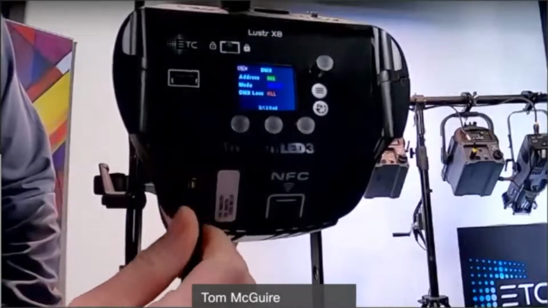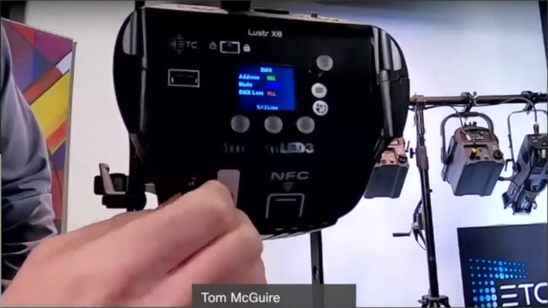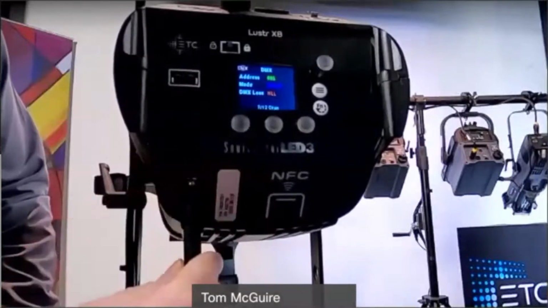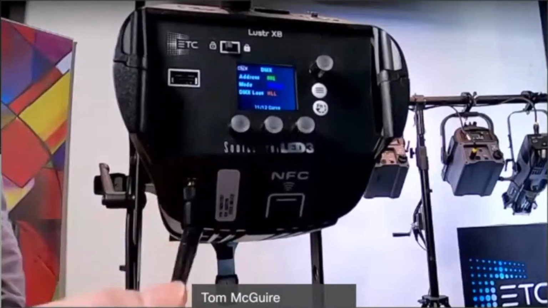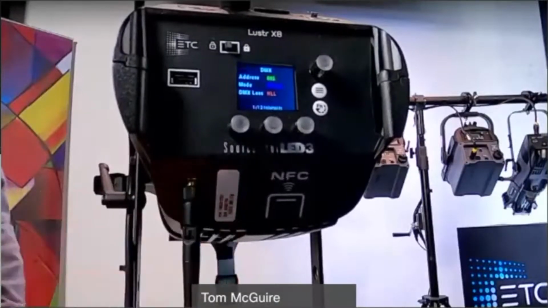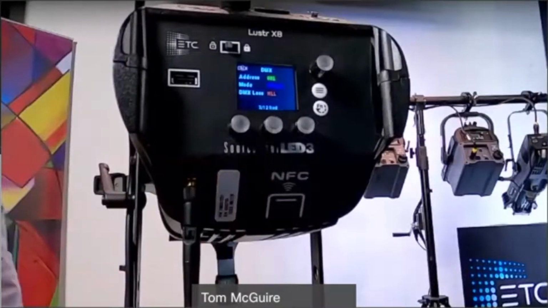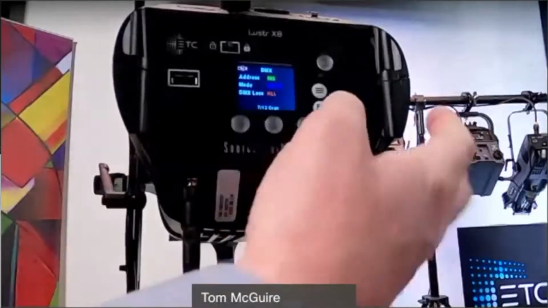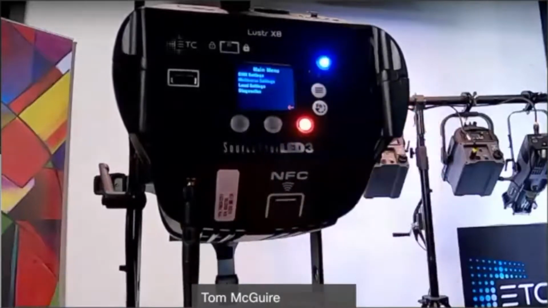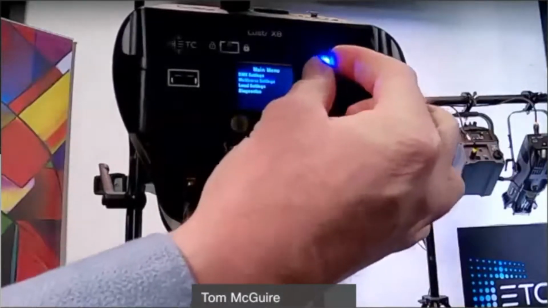There we go. So now we've got the aerial installed, and obviously we've got all the adjustments for lining it up with your transmitter to make sure you've got the best signal strength. So the next thing to do is jump into the menu, and just pressing the menu button will get us in there. And you'll notice we've got the multiverse settings in here.